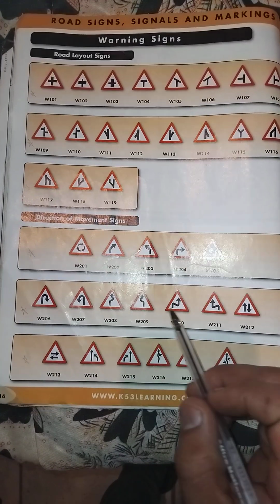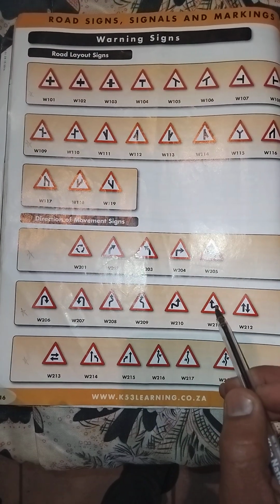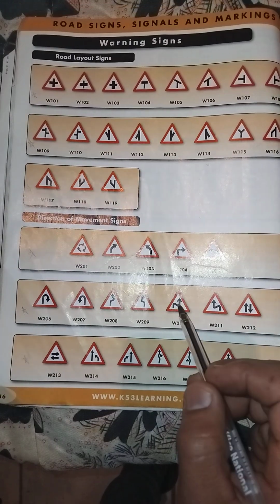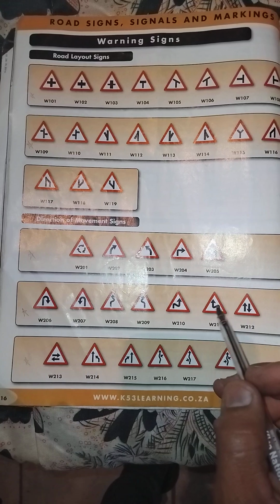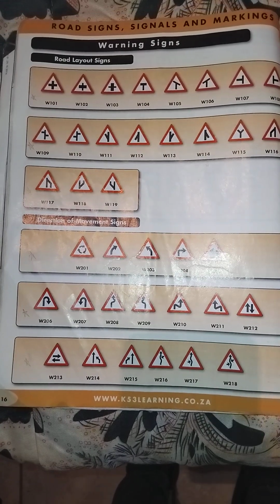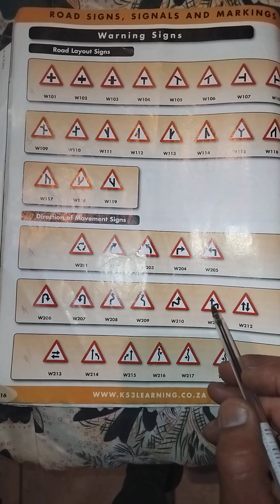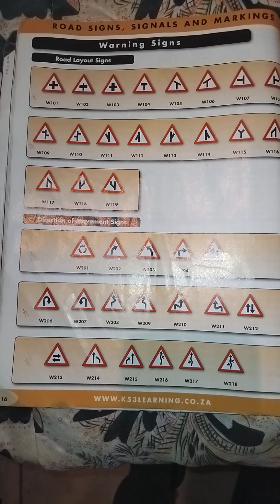I don't know if you can see, that's your first curve, that's your second curve, that's your first curve, that's your second curve. So they call it combined curve. First to your right, then you have another combined curve, then you have your first curve to the left and another one. So that's curve number one, curve number two, curve number one, curve number two. That's why they call it combined curves.